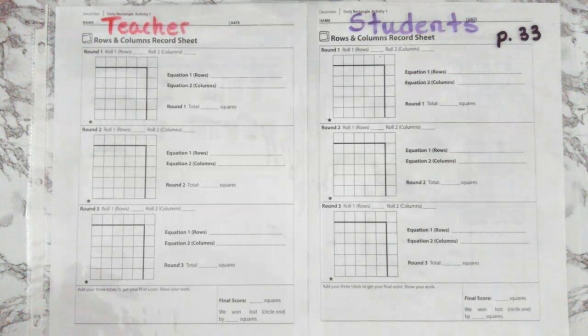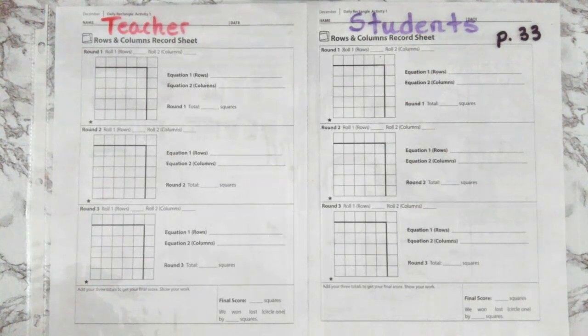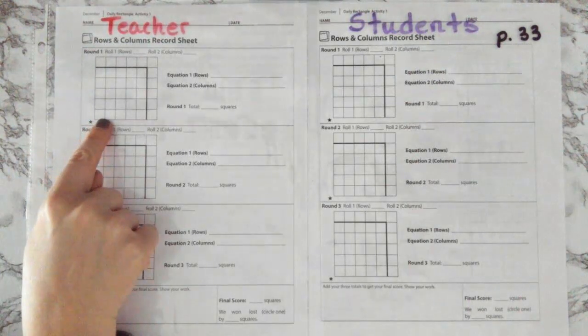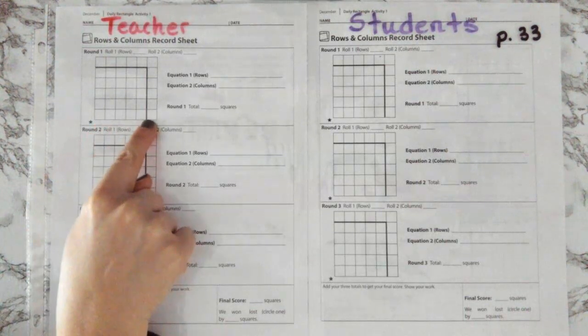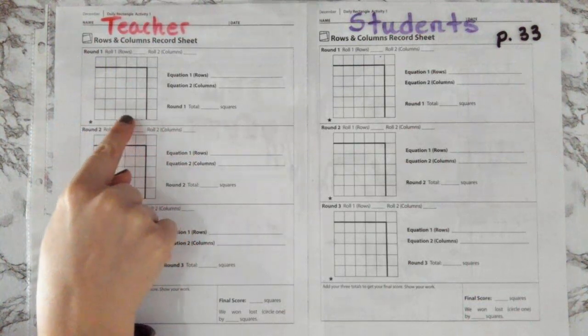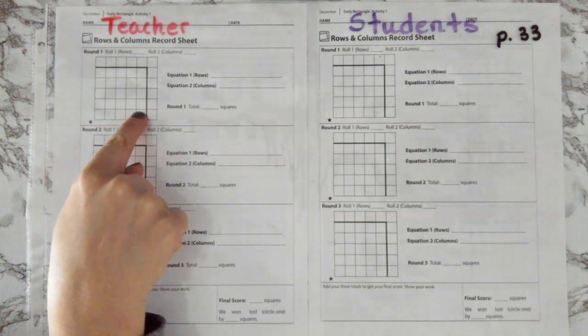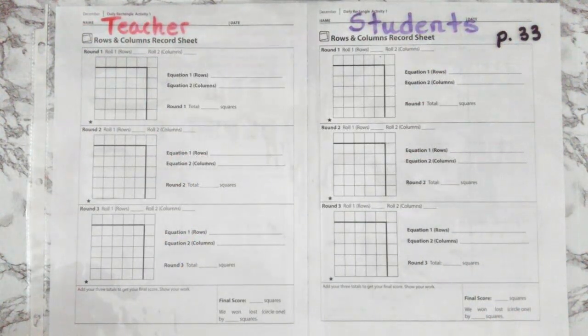Now you may have noticed that we play 1, 2, 3 rounds, taking turns. You may also have noticed that each grid has 36 squares. This black line, horizontal and vertical, is showing you 25 squares, and then 11 more for 36. We talked about how to count those up a little bit last time. Now that we've had a look at our record sheets, let's get started.